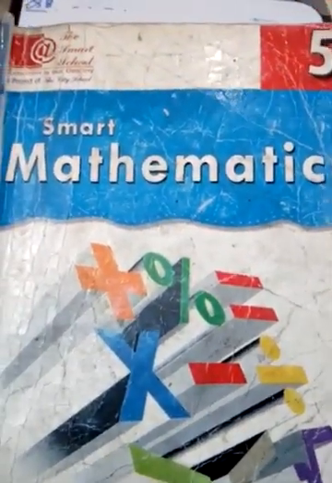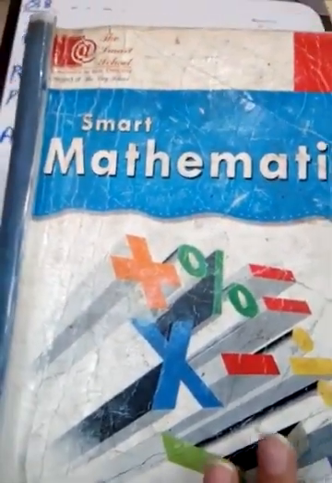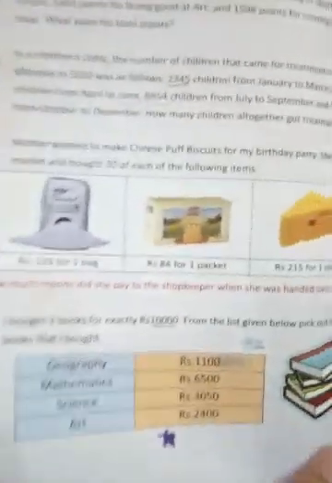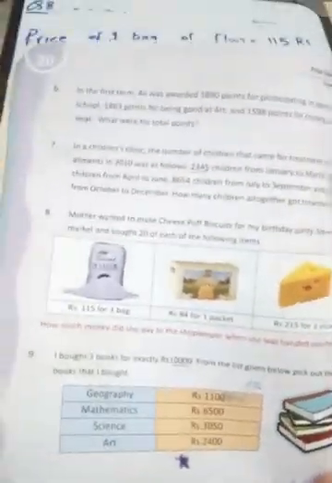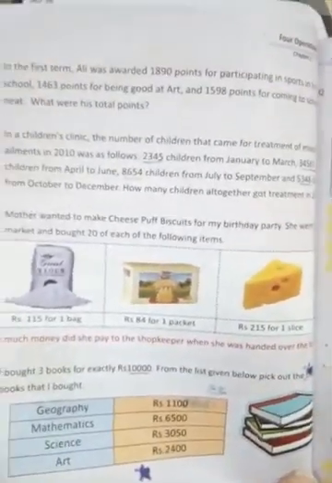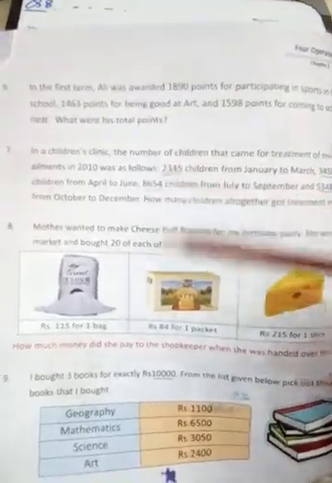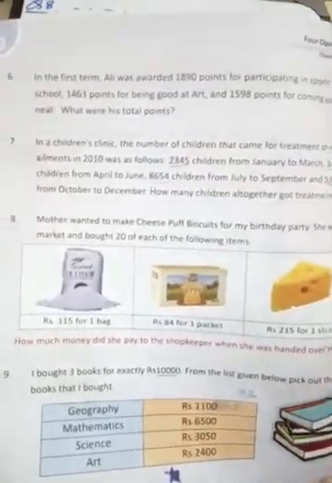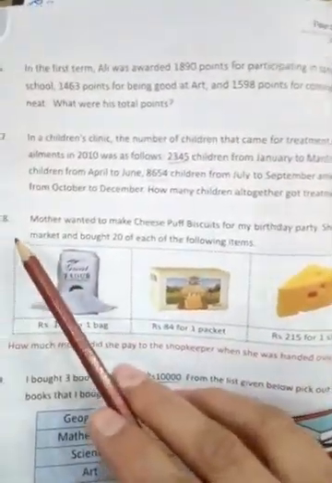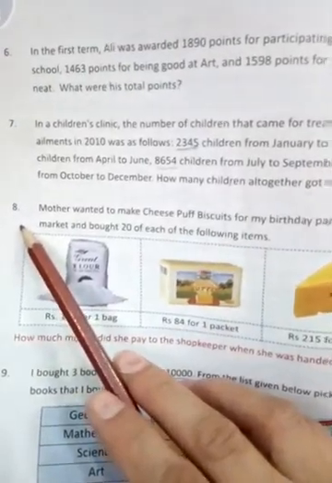Assalamu alaikum dear students. Today our topic is addition data sums from chapter number 2, which is on page number 20. Page number 20, data sums. Question numbers 6, 7 and 9 we had already done in our previous video. Today we are going to do our question number 8.